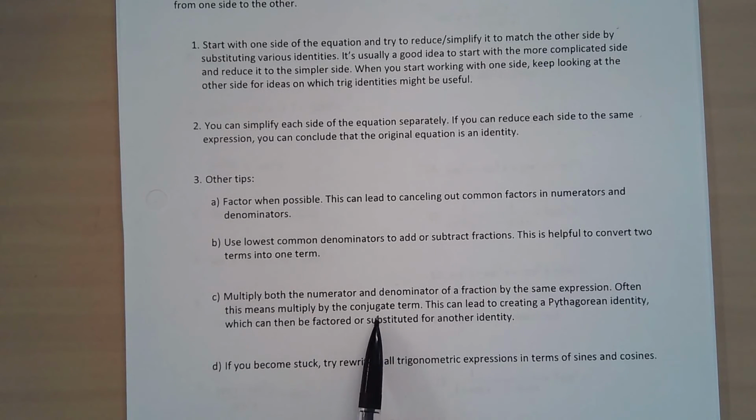Back to this one, does everyone remember what the word conjugate means in math? You saw that in rationalizing. What do you mean by opposite sign? We do conjugates of binomials, right? So when you were rationalizing, you might have had something like this.